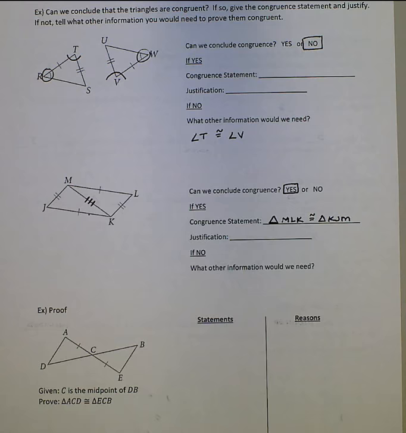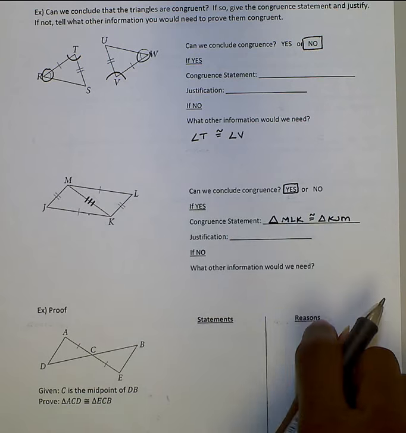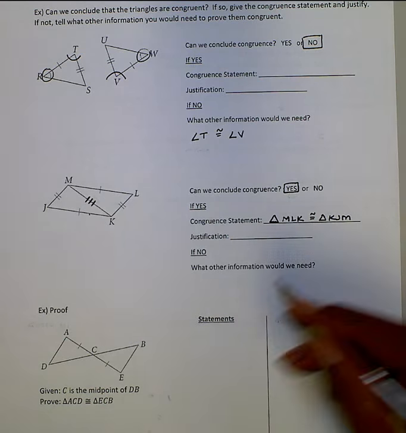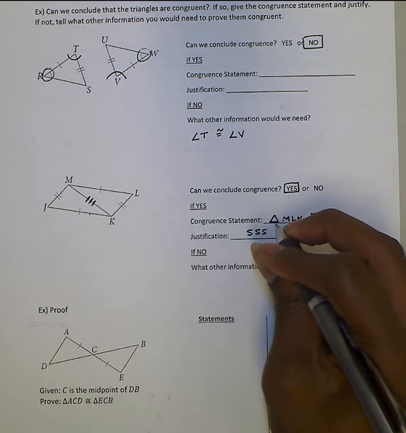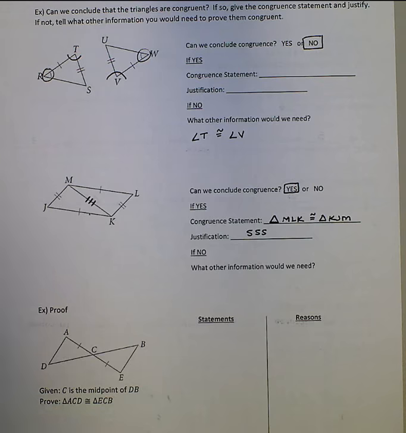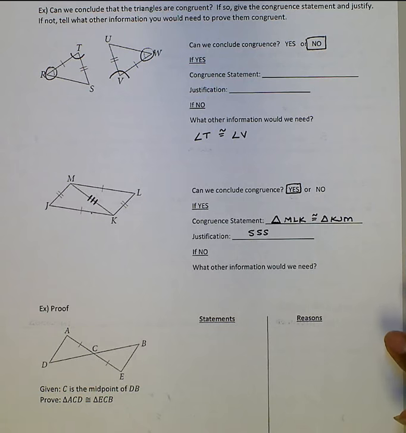And the justification is just the reason. So it's like the second part of your proof. Why can you say that these two are congruent? Well, because of the side, side, side. SSS. Alright, so a couple quick examples. Let's go into a full-blown proof.